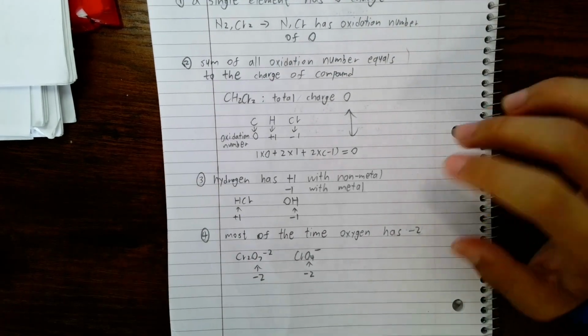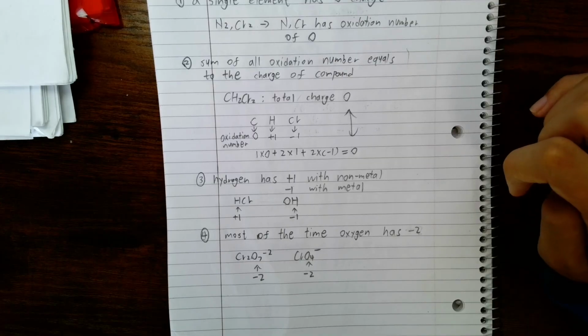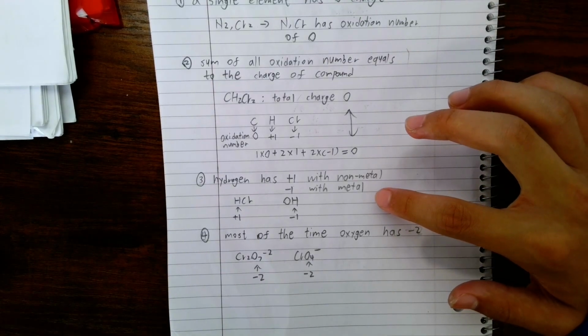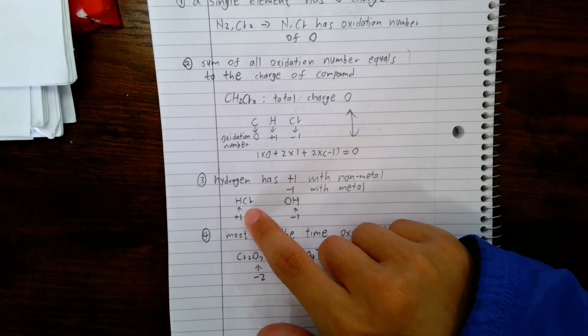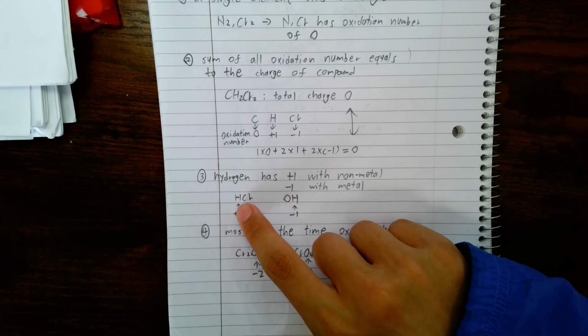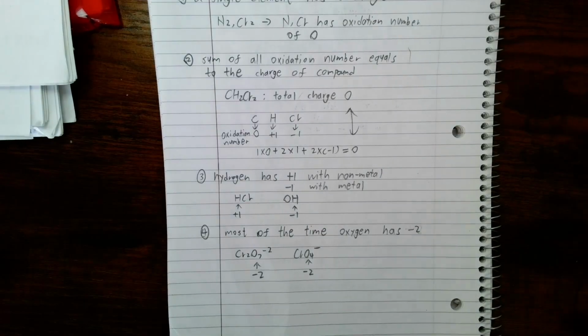And there are two extra rules. The first one is hydrogen always has a plus 1 with a non-metal and a negative 1 with a metal. So in HCl, Cl here is a non-metal, so H has a positive 1 charge.